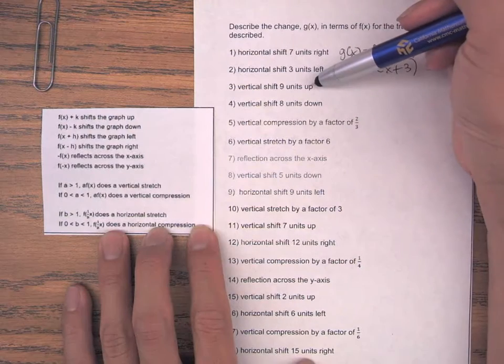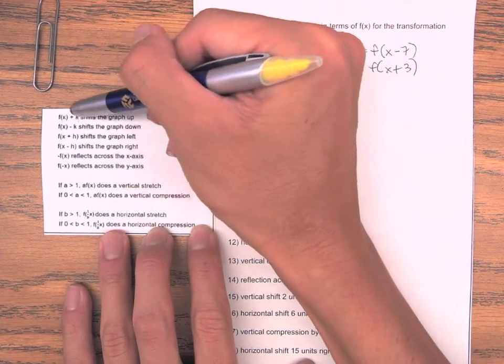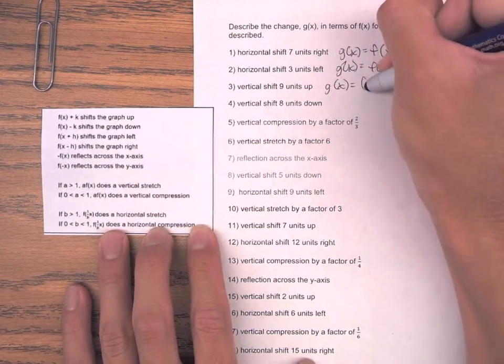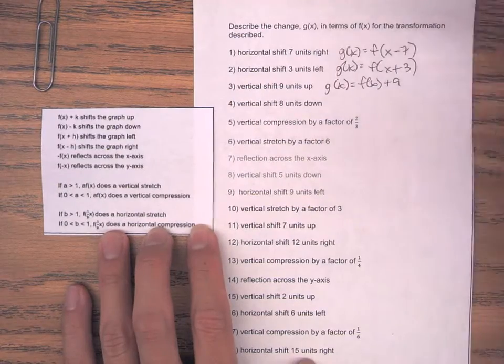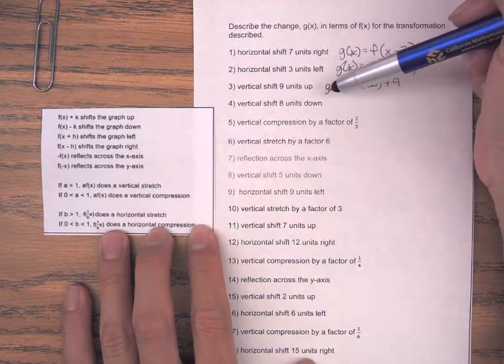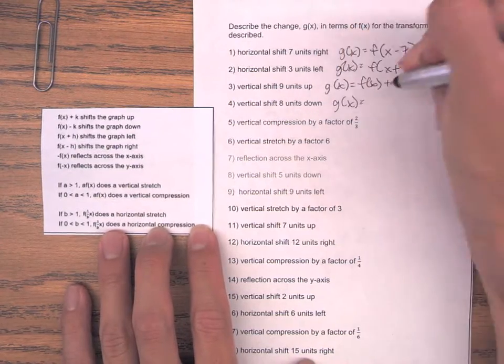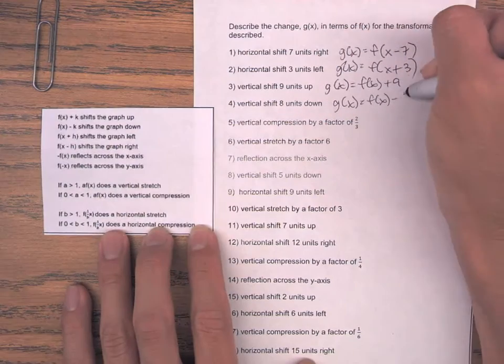Vertical shift 9 units up, it's this one here. Shift 9 units up, g of x equals f of x plus 9. Vertical shift 8 units down, it's this row here. So g of x equals f of x minus 8.